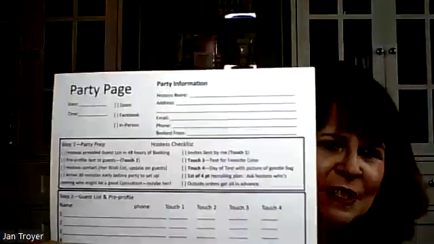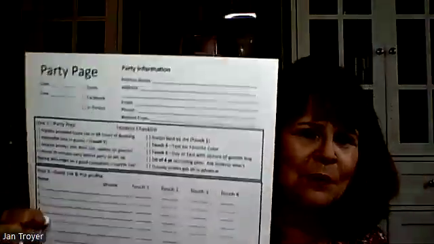And I have a sheet called a party page sheet. It's called the party page sheet, and it's all typed out, all the information you need. So I booked a party, and now what? What do I do? First, second, and third.